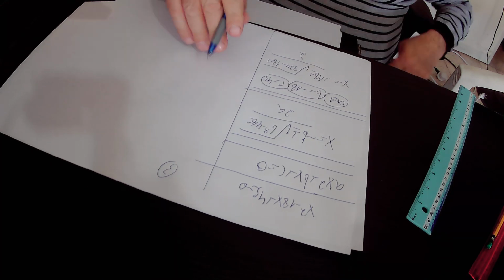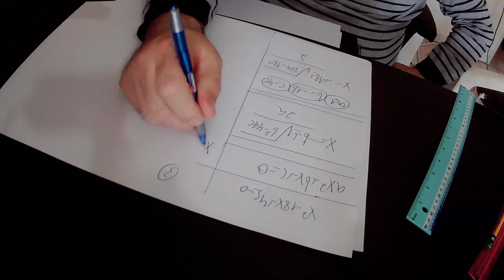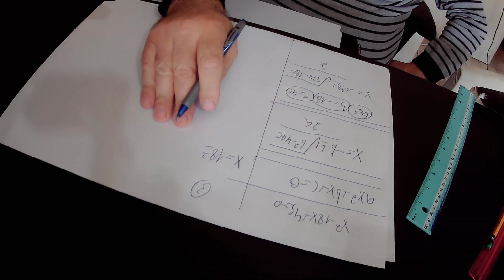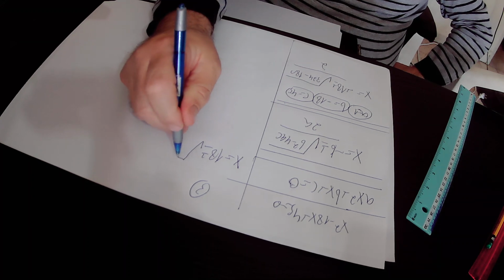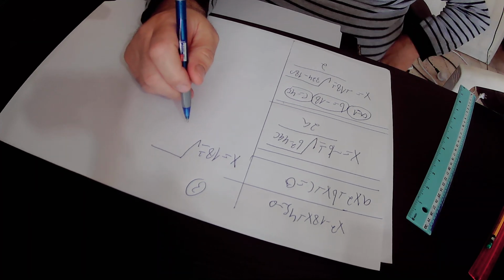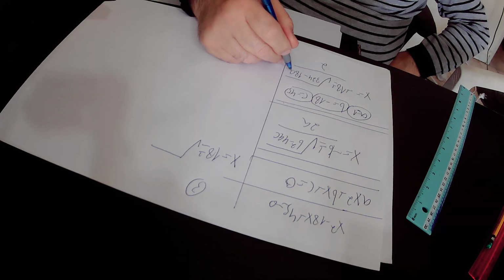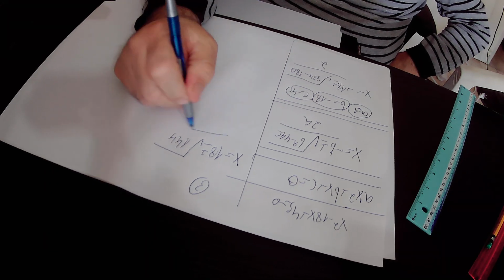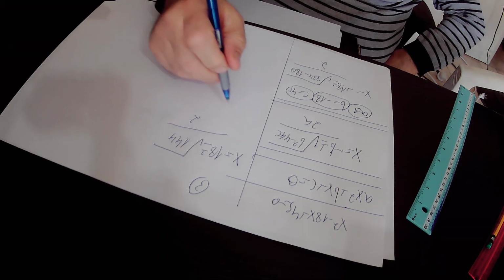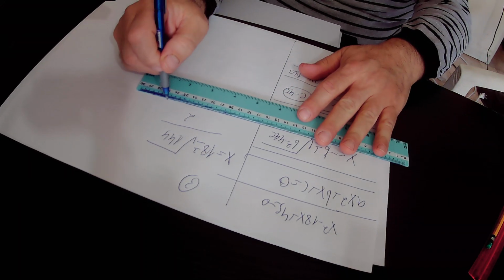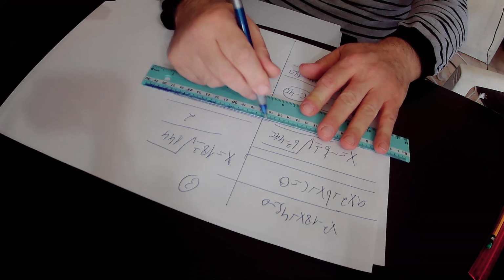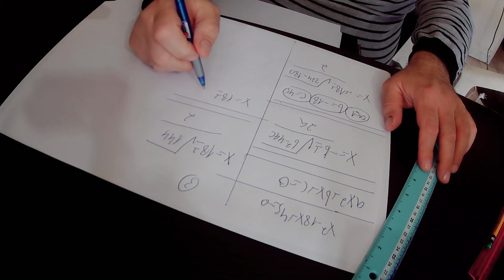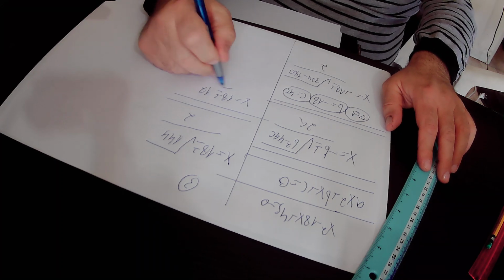In conclusion, we found out that x equals 18 plus minus square root. Inside the root we have 324 minus 180 is 144, divided by 2. So x equals 18 plus minus the square root of 144, which is 12, divided by 2.